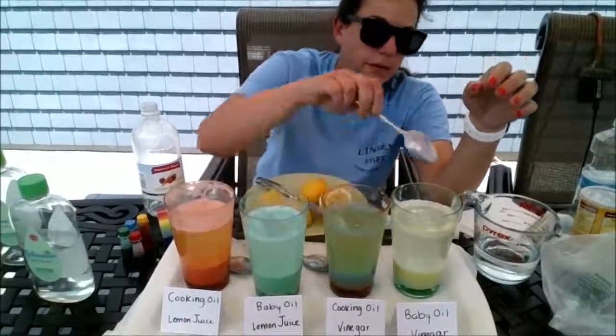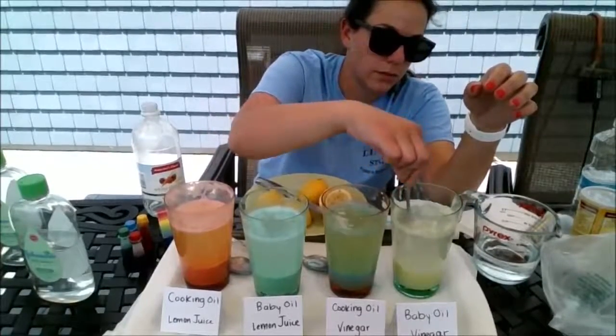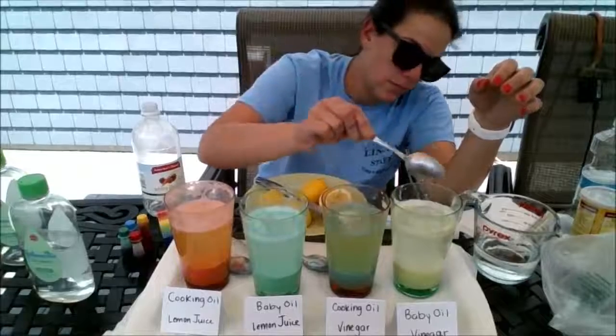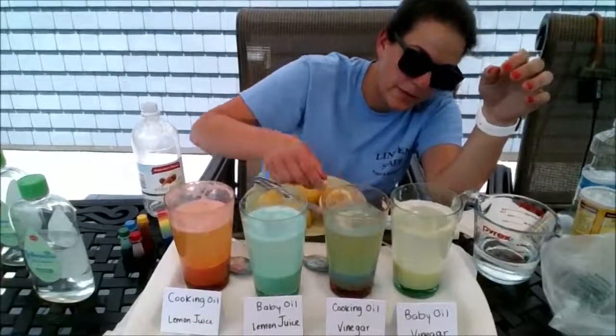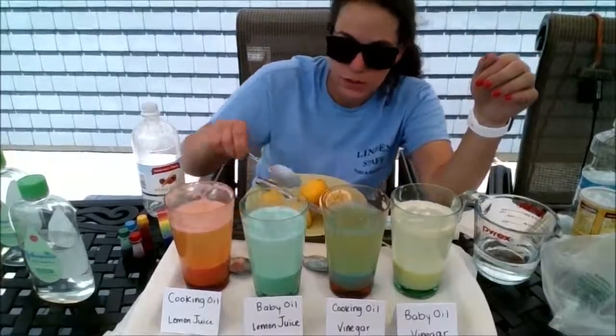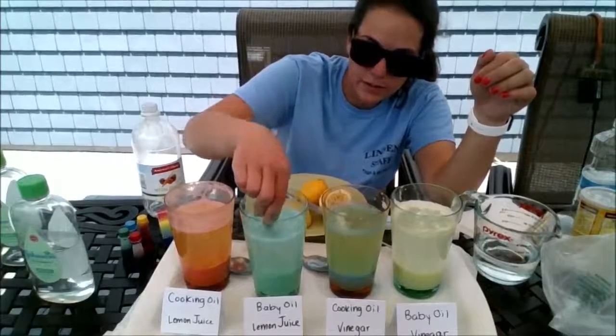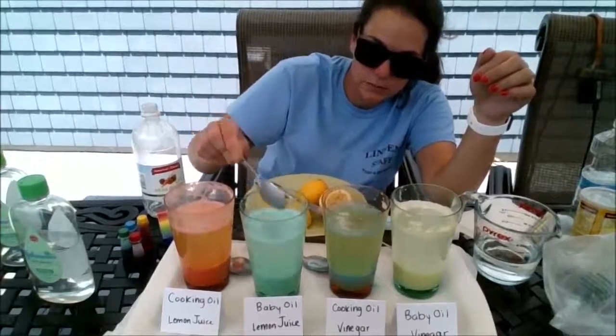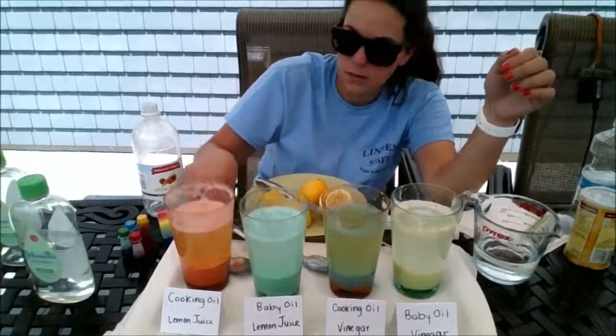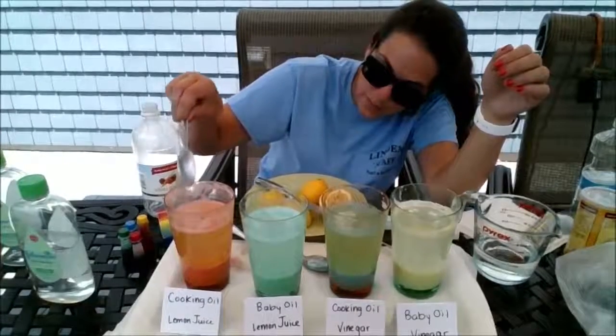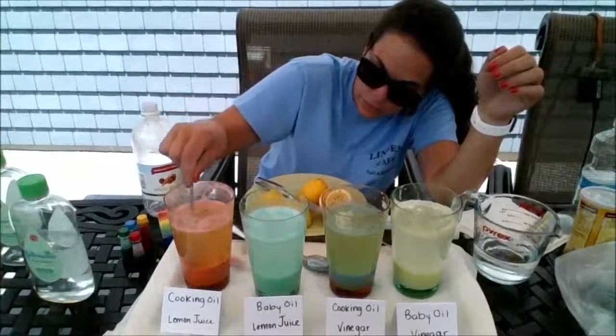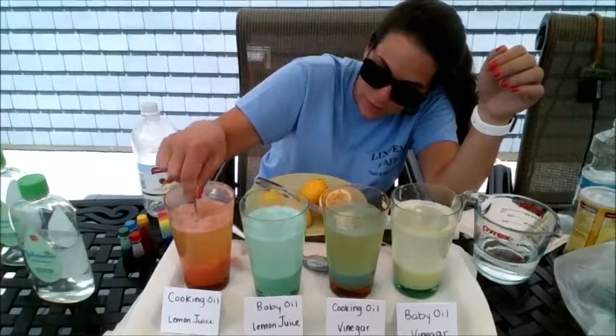I'm not going to put my finger in there because that is kind of gross. See, now yellow's got some bubbles coming up again. Try green, see what happens in here. A little more fizz. Red is still bubbling pretty well. Just small bubbles in the red.